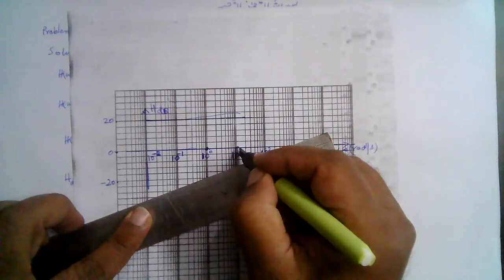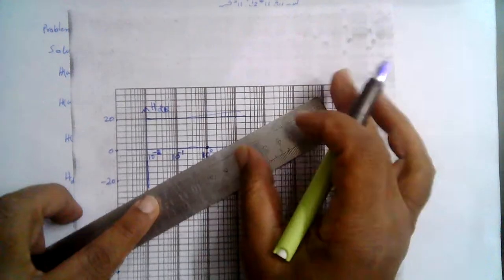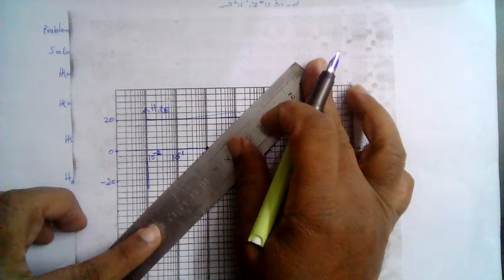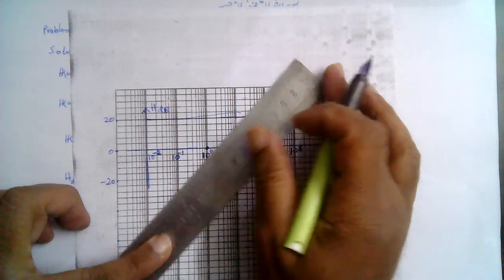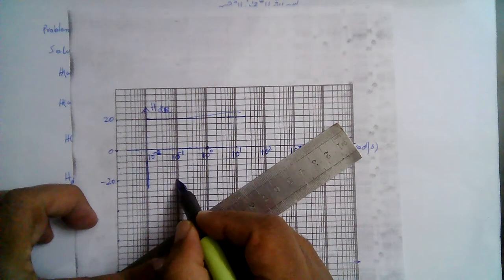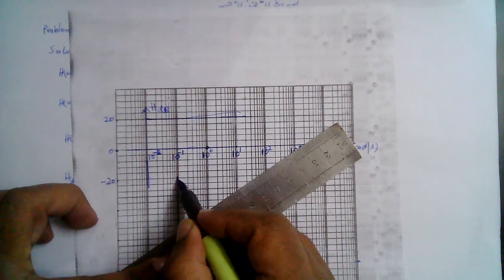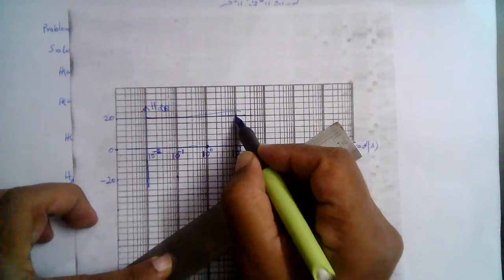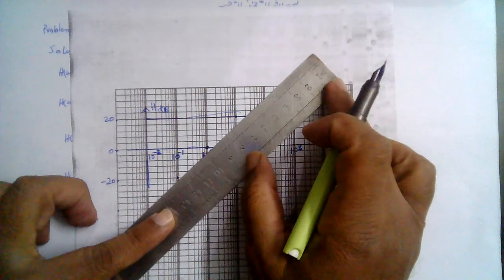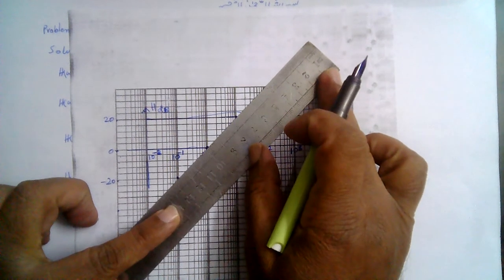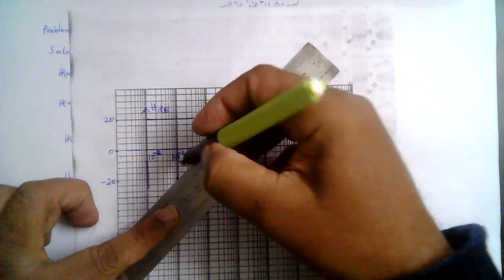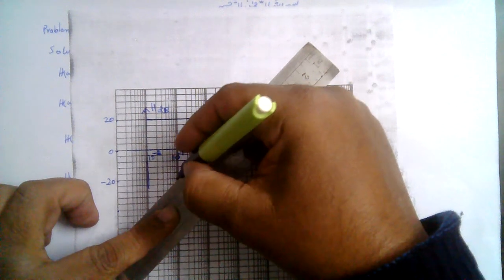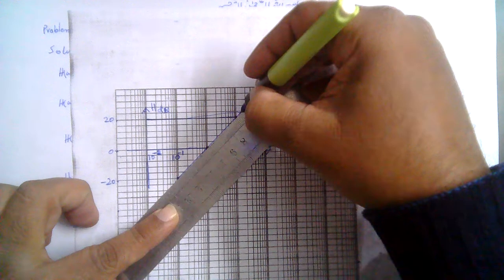So for example, it is 0 here. After 1 decade, it should be 20 dB, right? So this point here and this point here. The line joining all these points will give us the asymptote for j omega, right?